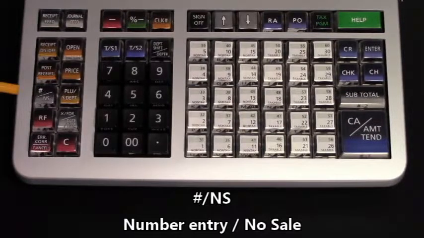Non-add key, no sale. This key has two features. The non-add key is for allowing numbers to be printed on both the receipt and journal as an identification number, and the no sale key allows a drawer without a sale. If you enter in numbers before pressing the key, it's a non-add function. If you press this key while not being in the middle of a sale, it's a no sale key.